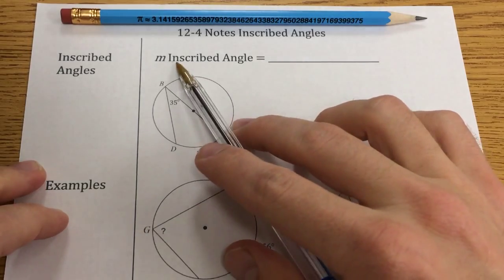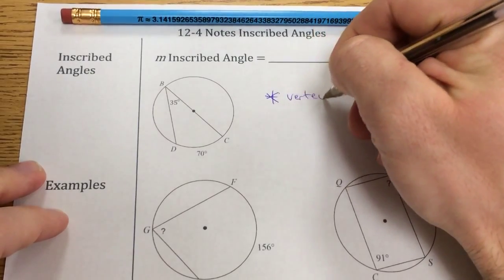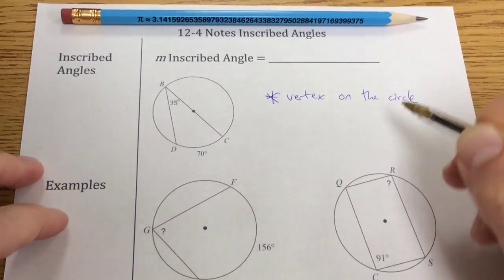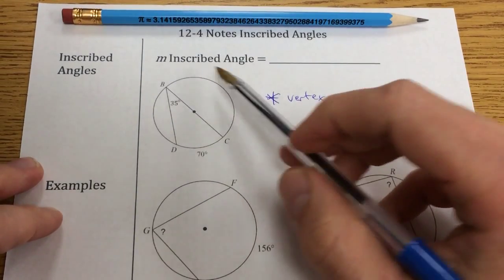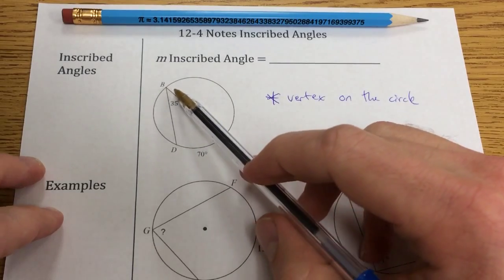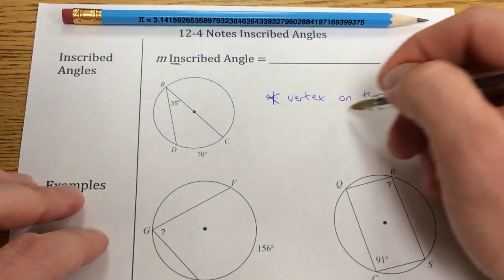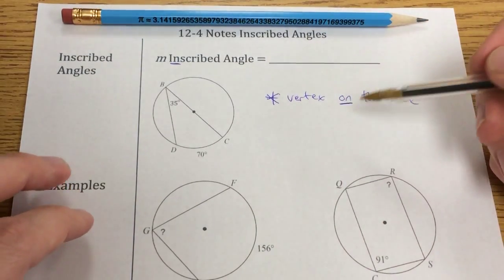First off, the inscribed angle has the vertex on the circle. Okay, unlike a central angle that has the vertex at the center of the circle, an inscribed angle has a vertex on the circle, like here in my example. And if you remember that the inscribed angle has the vertex on the circle, the vertex is on the circle.